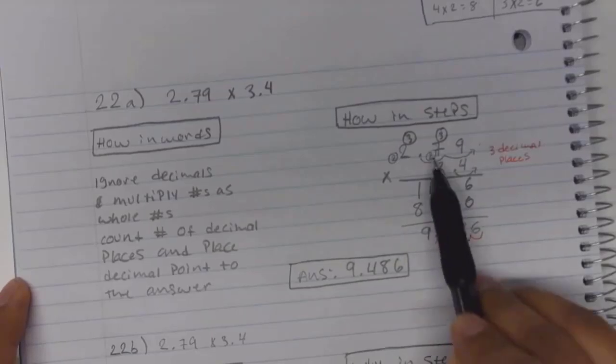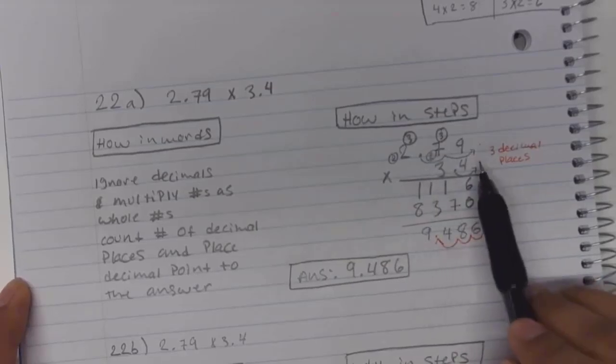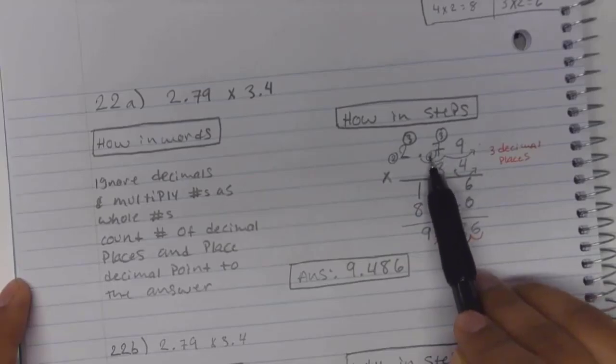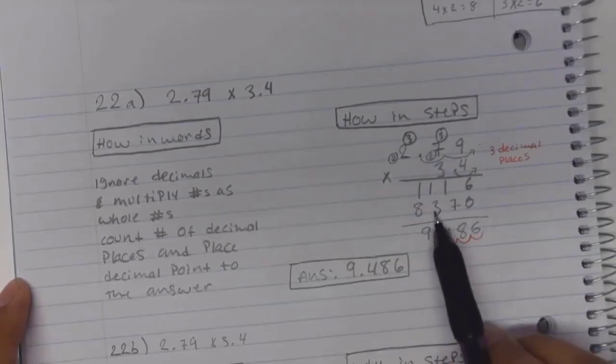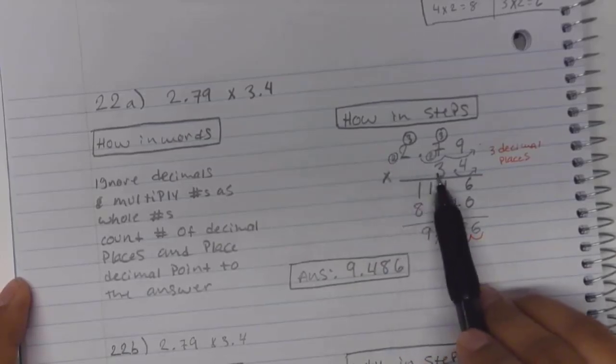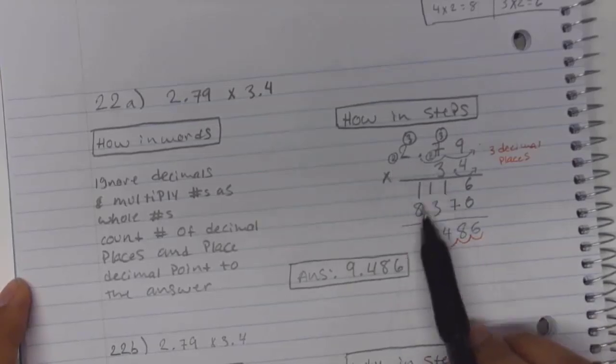We put the 7 right there and carry over. We put the little 2 right there to show that we carry it over. And then 3 times 7 would be 21 plus the 2. It would be 23. We put the 3 right there and the 2 right there. And then 3 times 2 plus the other 2 would be 8.